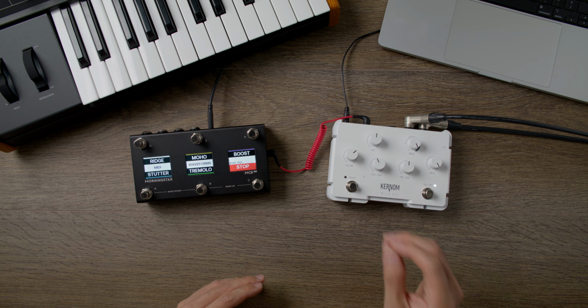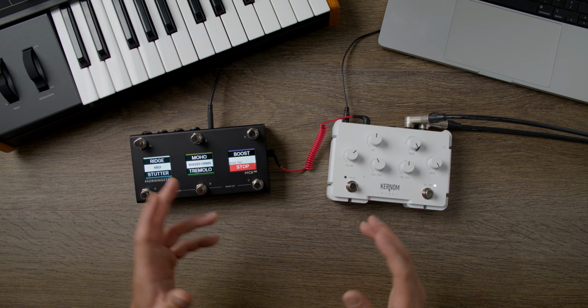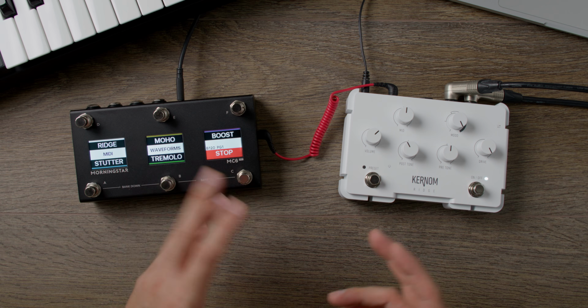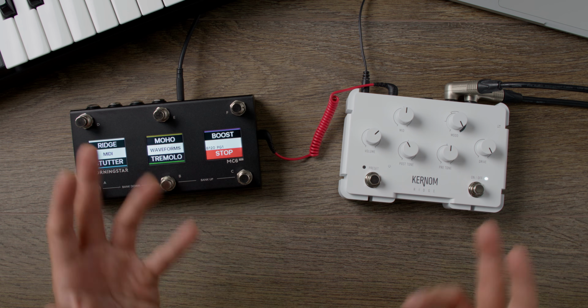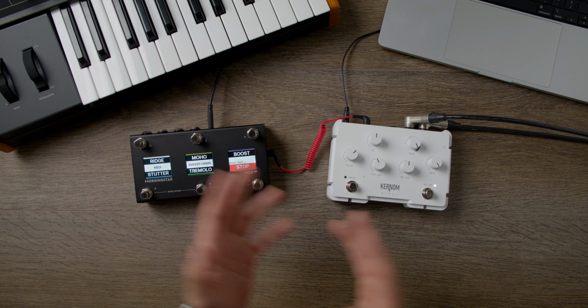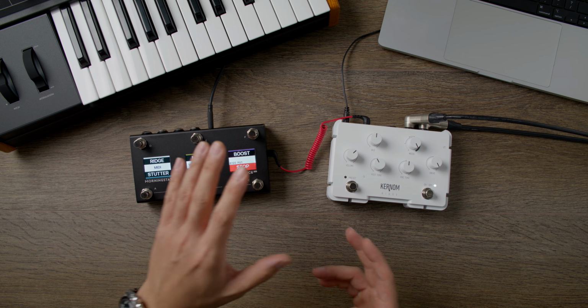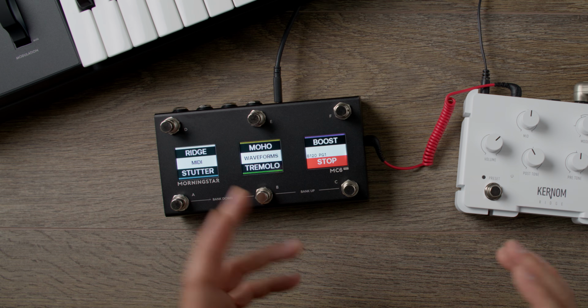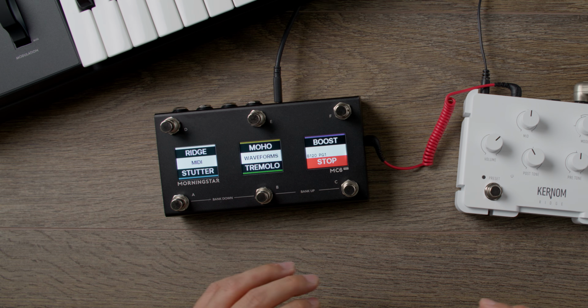Tremolo and stutter effects are great and useful effects to have in your sonic palette, but the truth is we probably don't use them for the majority of our songs, and it might not be justified to have pedals just for these effects. In this video, we are going to see how you can create convincing tremolo and stutter effects using MIDI waveforms from your Morningstar MIDI controller.